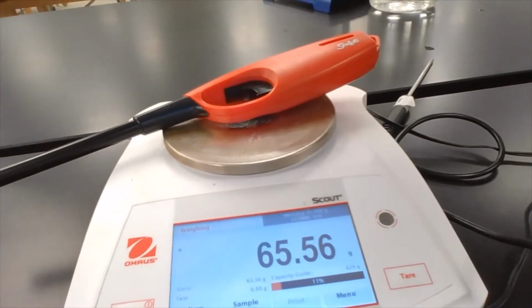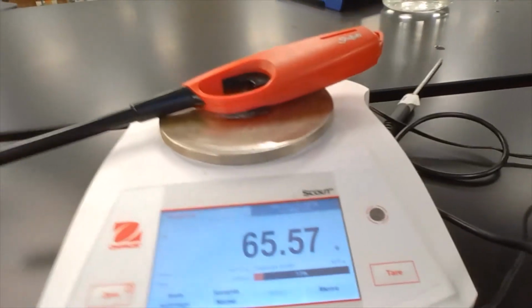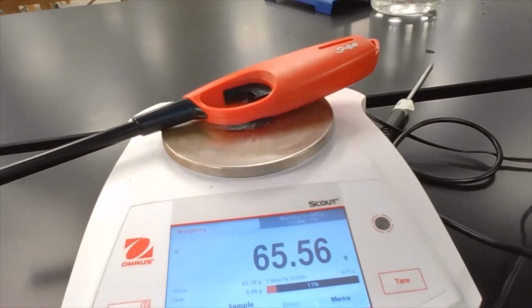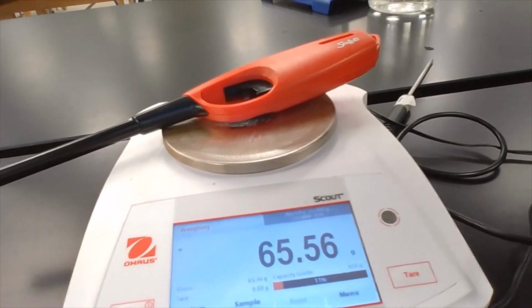Last thing I have to do is record the final mass of my lighter. So I'm going to put my lighter on the scale here and record the final mass of the lighter as 65.56 kilograms. Make sure you record that under the final mass of the lighter.